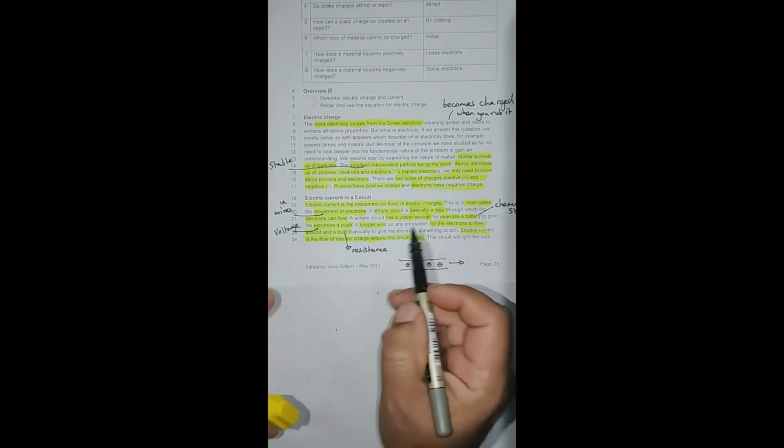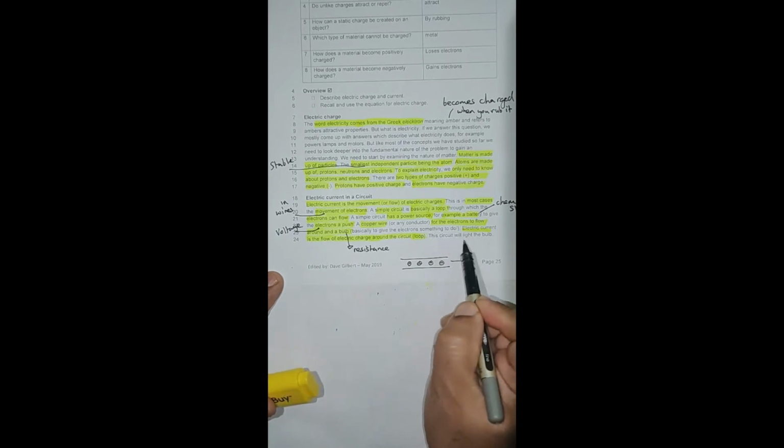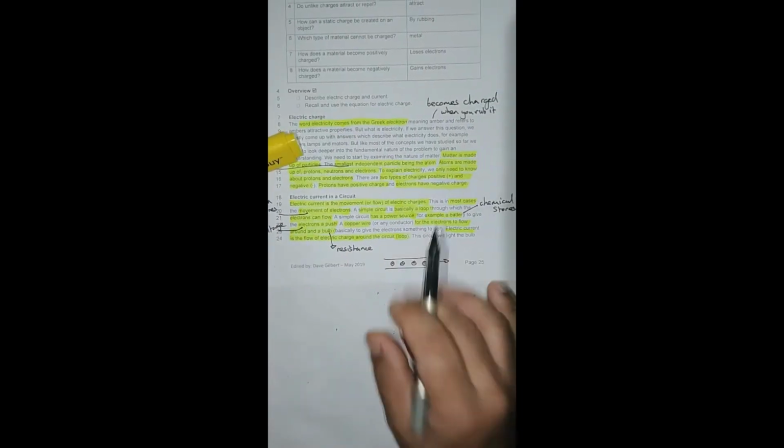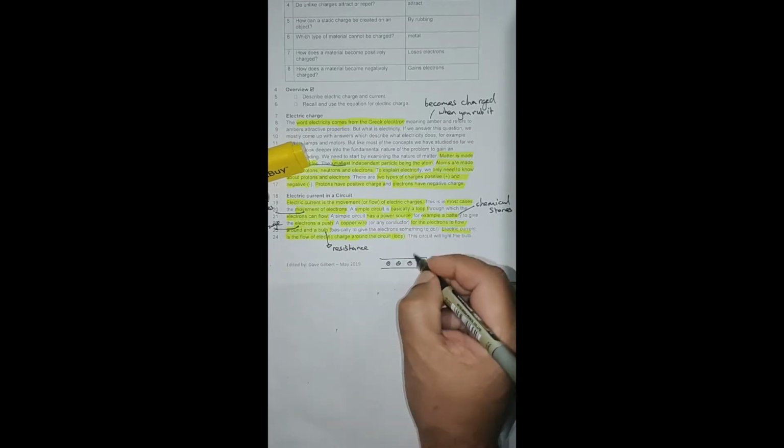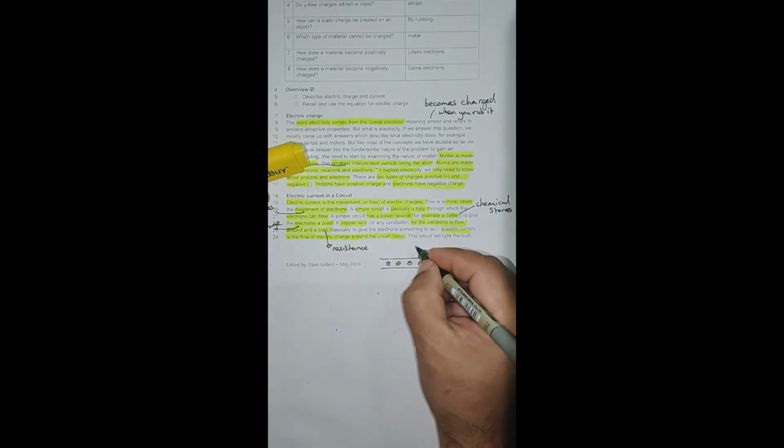In this case, this circuit will light the bulb. Remember, when we talk about electricity, the pathway is electrical.